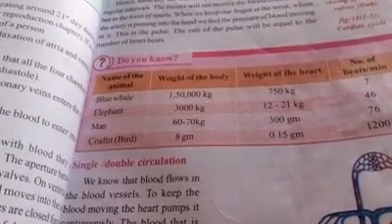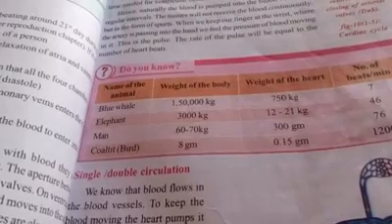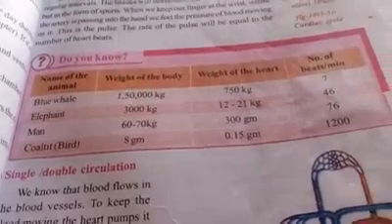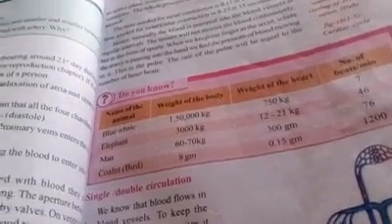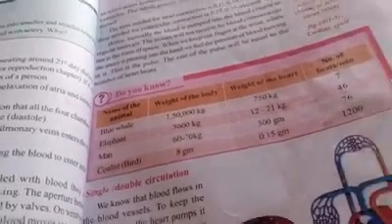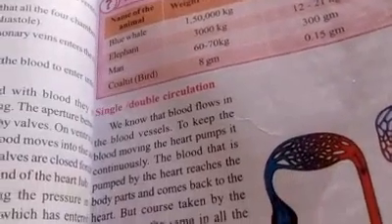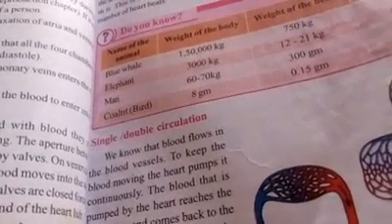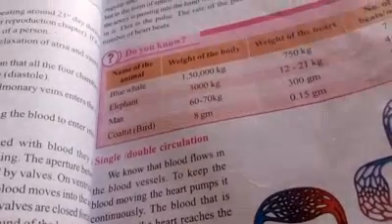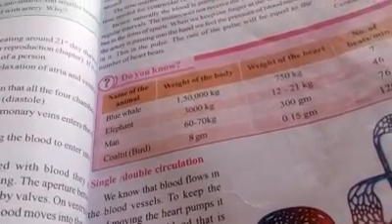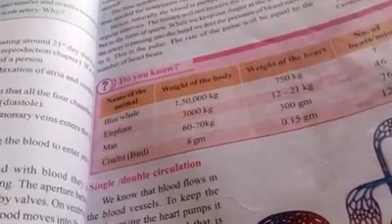So it is the fastest heartbeat we observe. It means that as the weight of the heart is less, the heartbeat rate is very high. So this is about the relationship between the heart rate and the weight of the heart and the weight of the mammal.